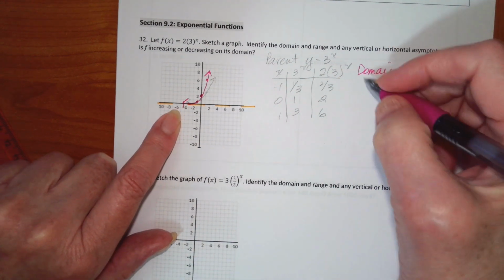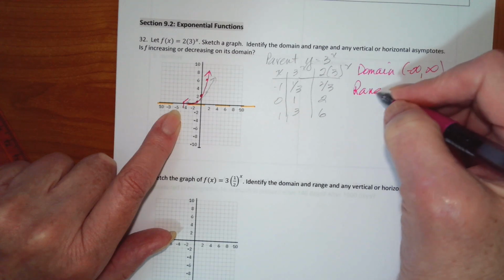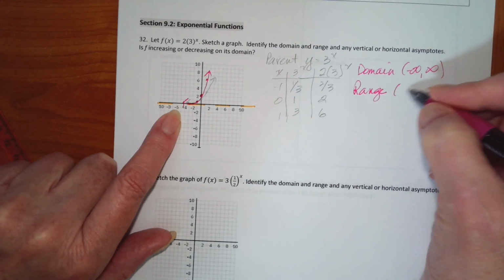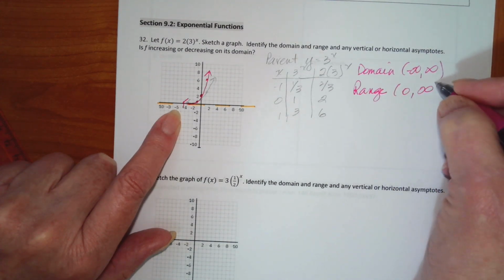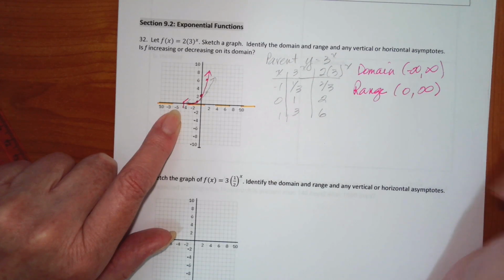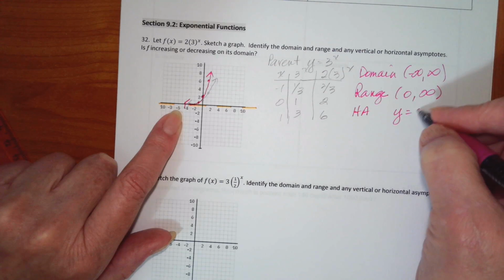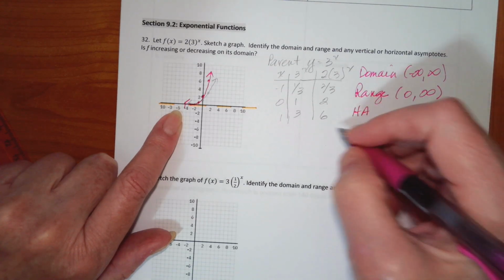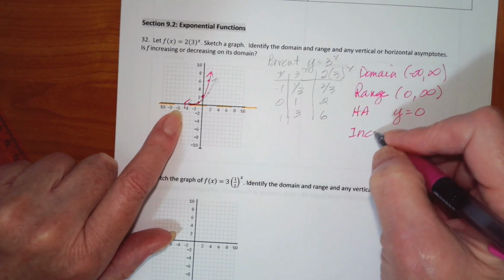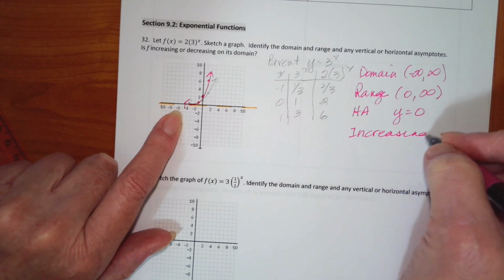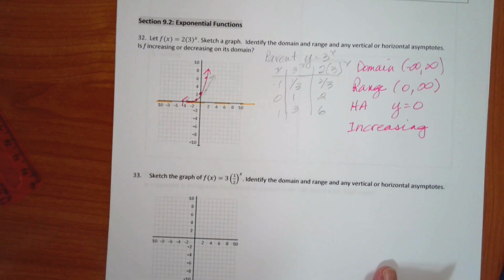Nothing you can do to change that. The range, we did not shift it up or down, so it goes from 0 to infinity. We do have a horizontal asymptote at y equals 0, and it is increasing. It goes up as you look at it from left to right.